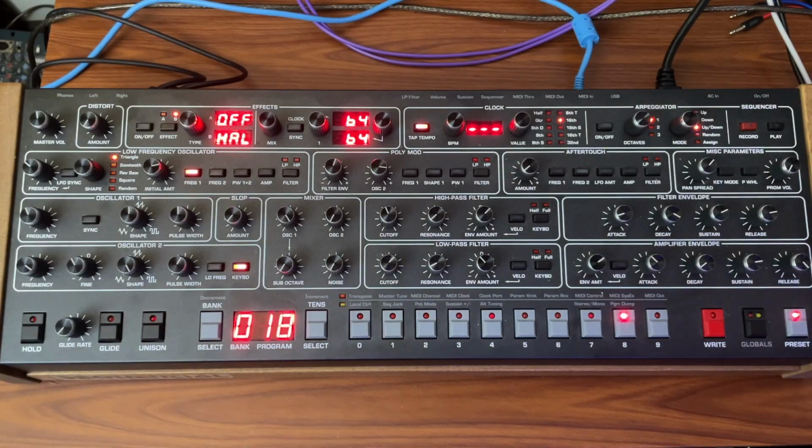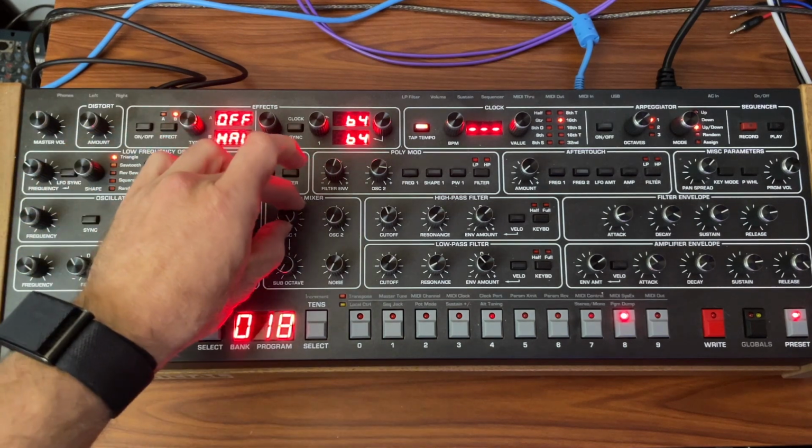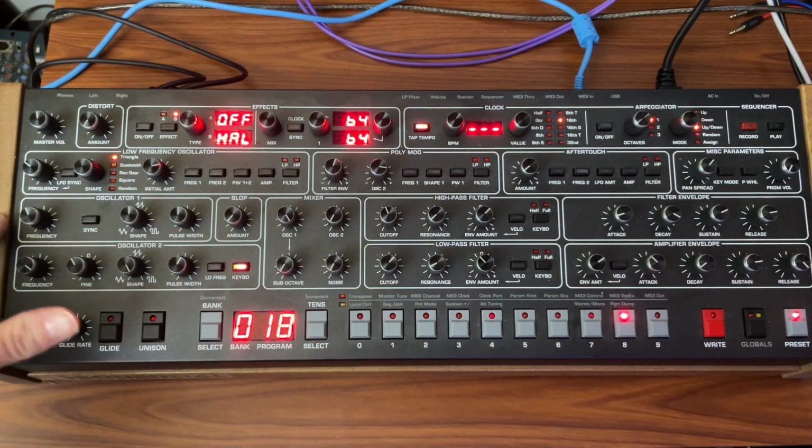Okay, ready, set, go. This is the Prophet 6 tutorial number 2. So we're going to talk about oscillators here. Let's just start from the beginning. Oscillator 1, we've got it turned up in the mixer.